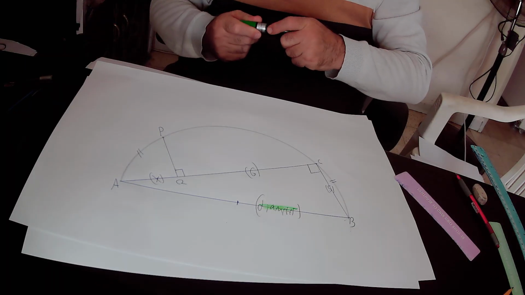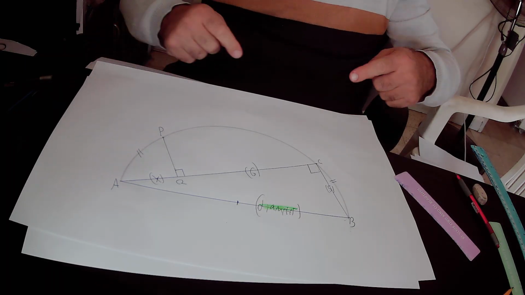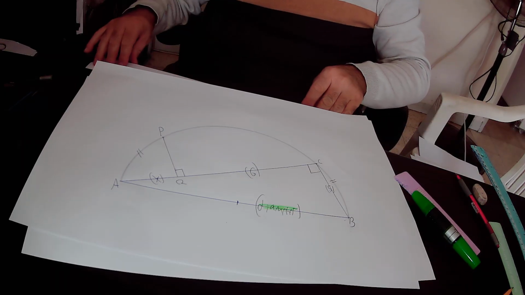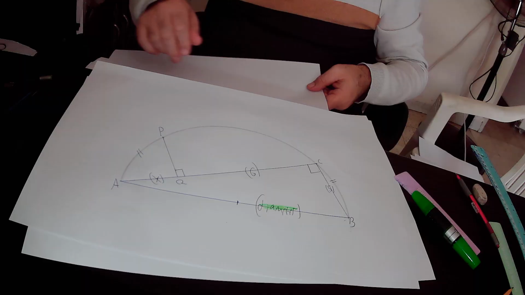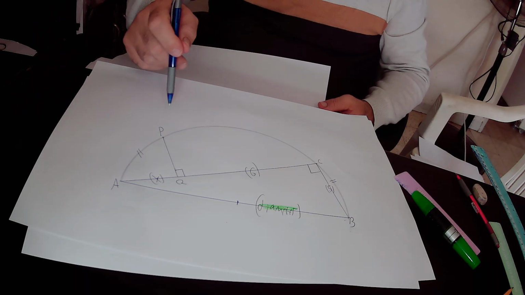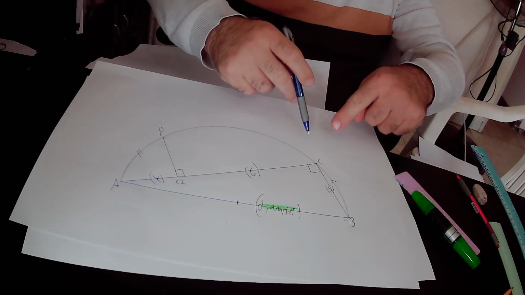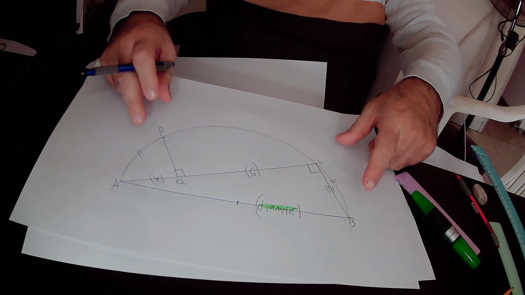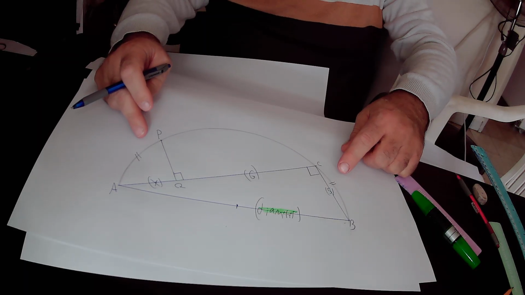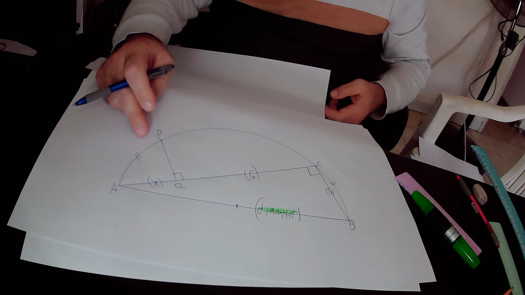It is given in the question that chord PA equals chord CB in its length. Actually, arc PA equals arc CB in its length. This is arc PA and this is arc CB. They are equal to each other in their lengths according to what is given in the question.